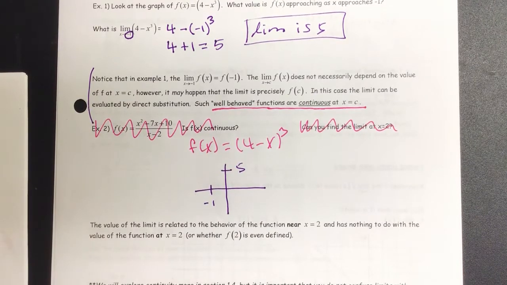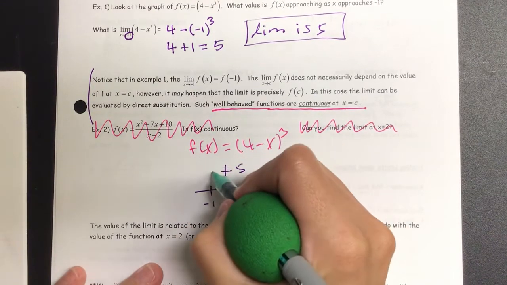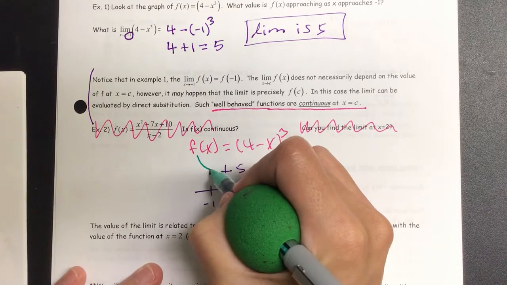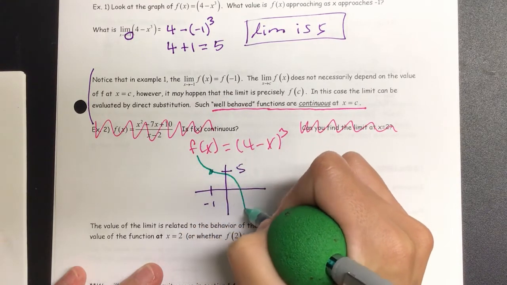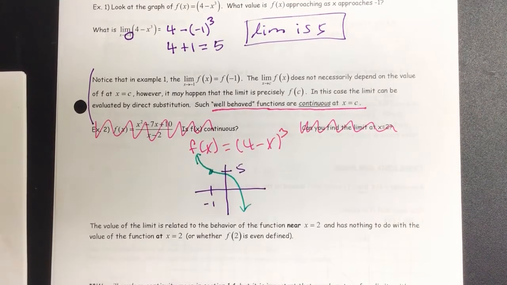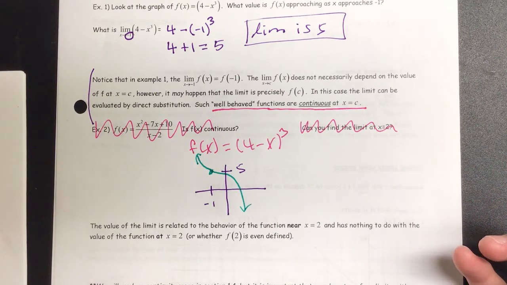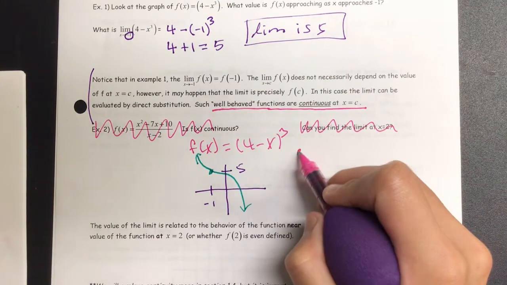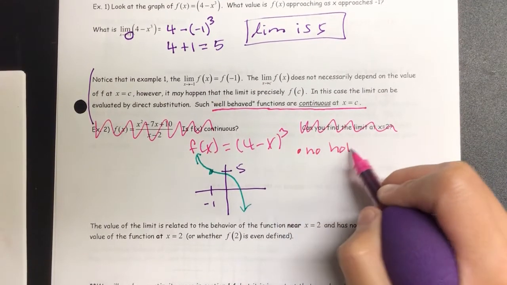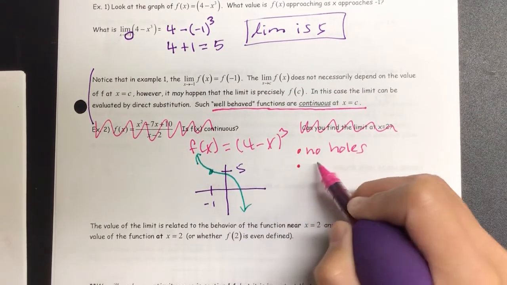And the graph is going to look like, I'm going to try to make it pretty. There we go. So just by looking at this well-behaved function, meaning we have 3 conditions. There's no holes. And there's no jumps.